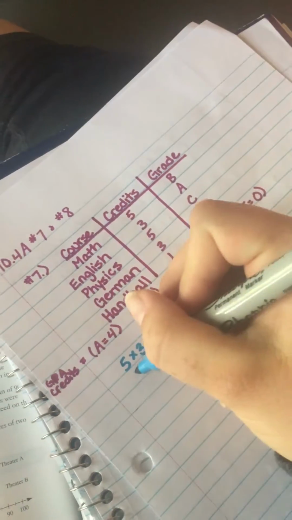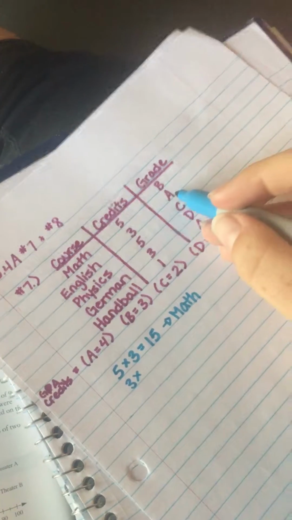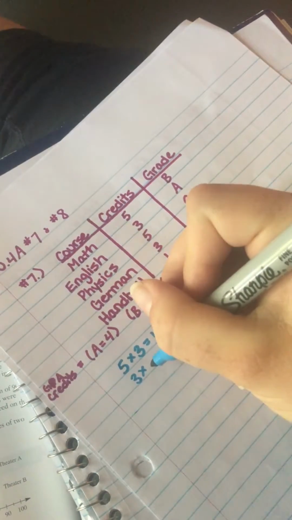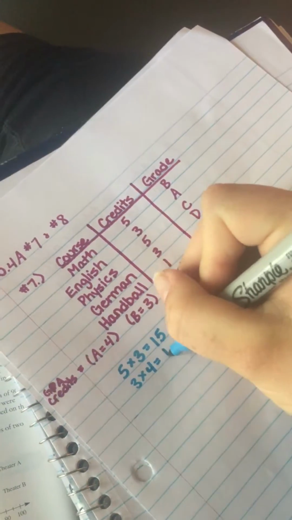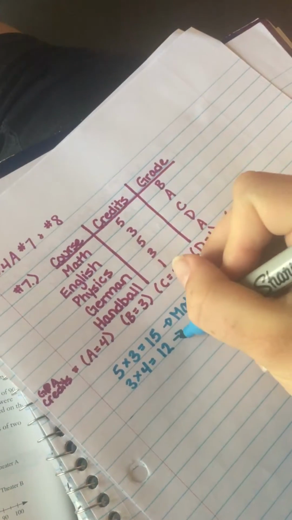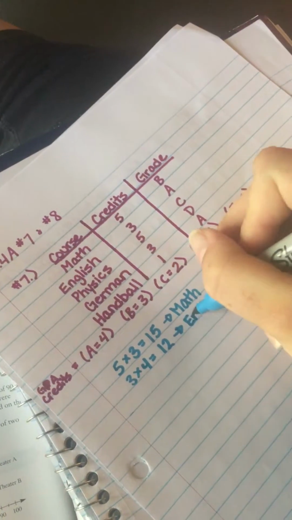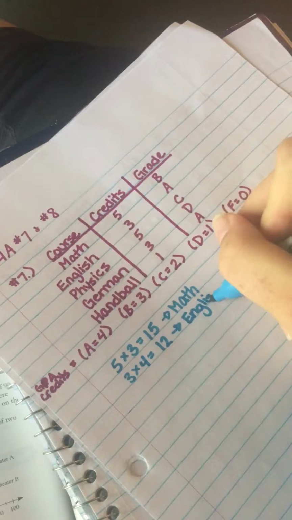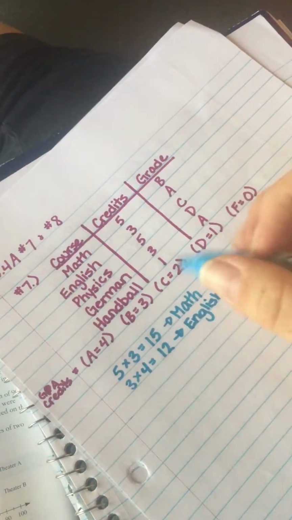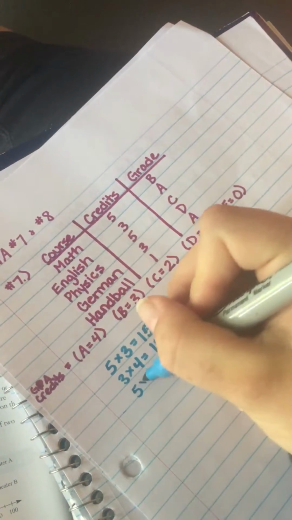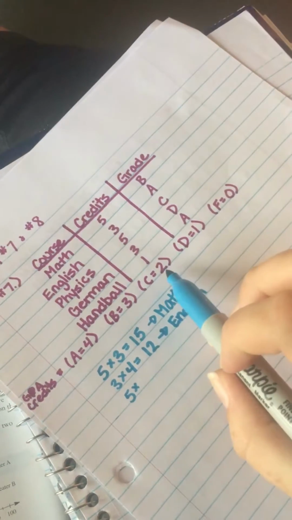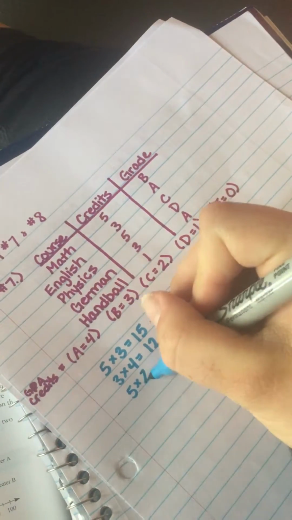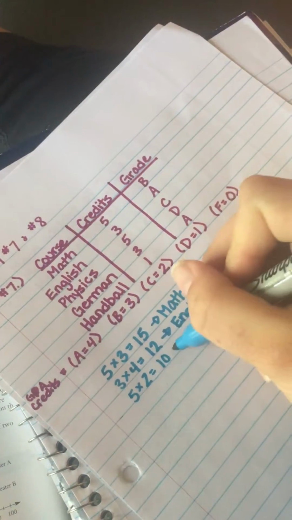So for English, it's a 3 credit course, and he received an A, which is 4 GPA credits. So we're going to take 3 times 4, and that's going to give us 12, and that matches with our English. Then we've got physics, which is another 5 credit course, and he received a C. As we can see here, a C is 2 GPA credits, so he's going to get 10 for that one.